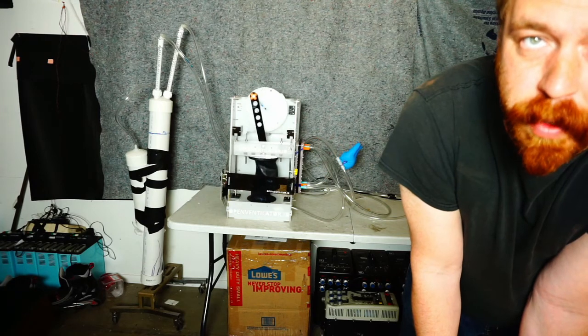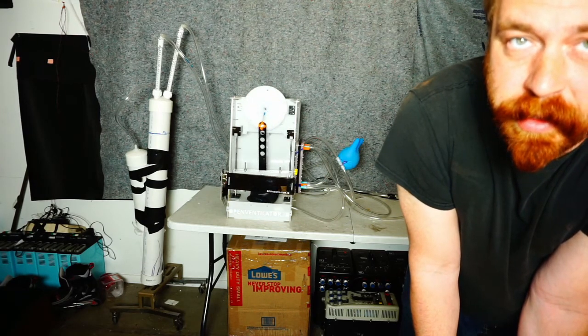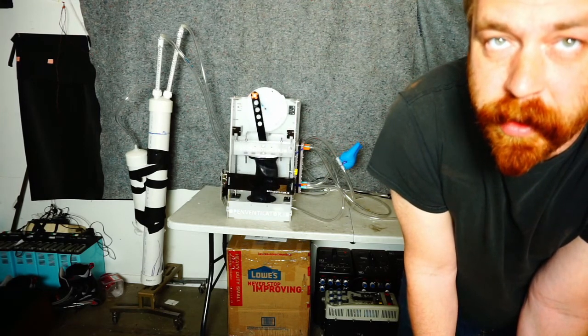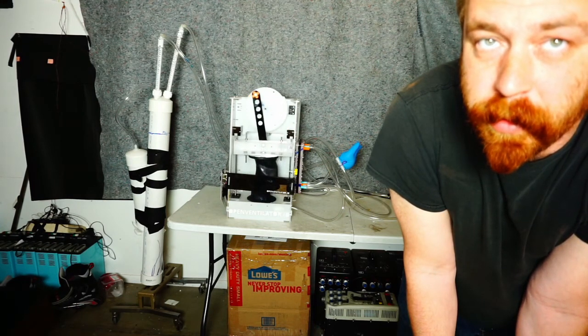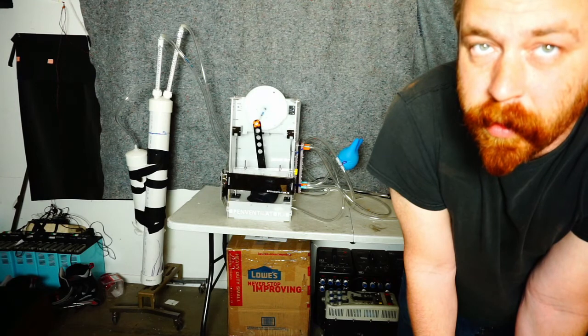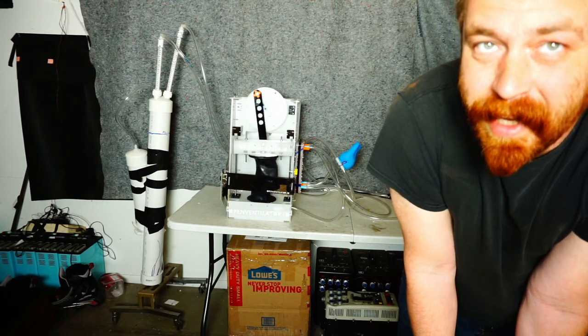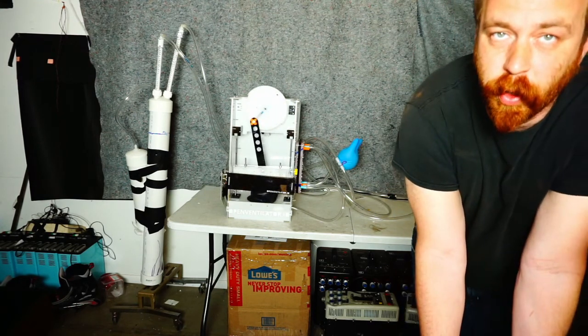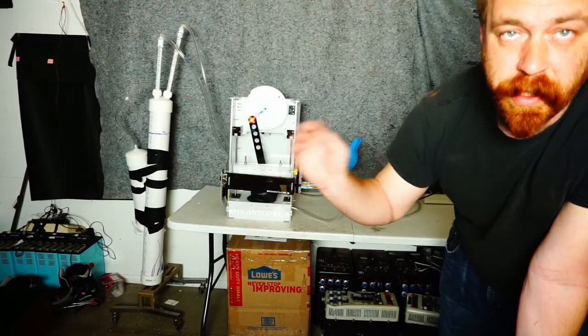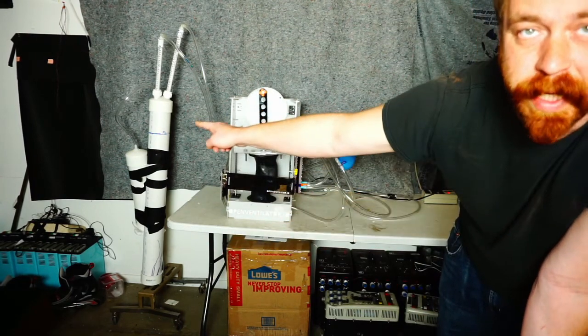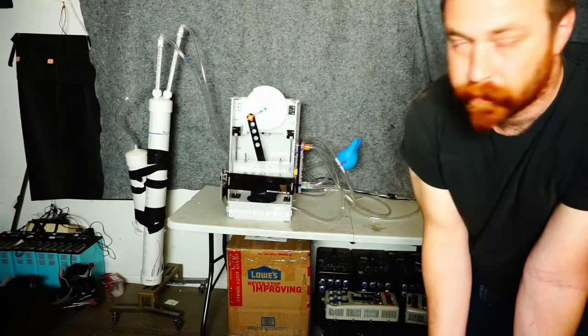You can hear the PEEP bubbling on the exhale stroke, so if we listen carefully, bubble, bubble, bubble, bubble. Bubble, bubble, bubble, bubble. And so you can see that it's bubbling only while the pump is inhaling and the patient is exhaling, and that's going out through the PEEP tube over there.